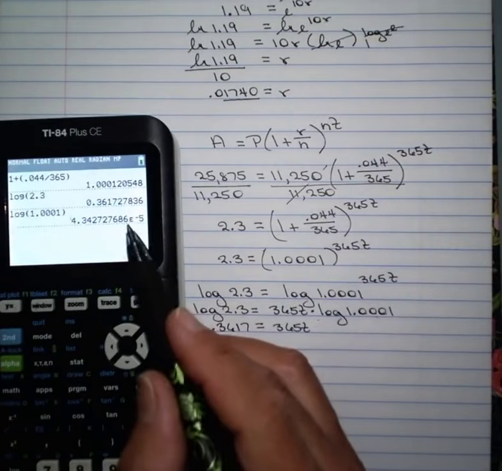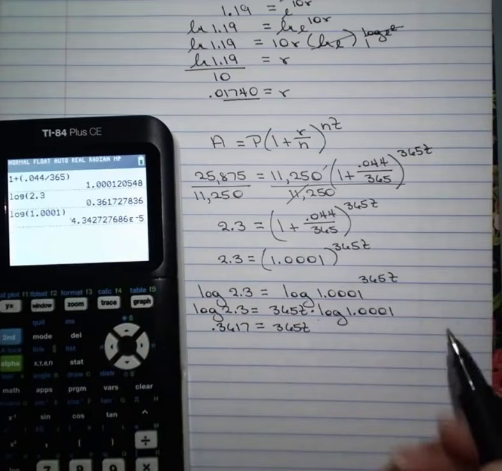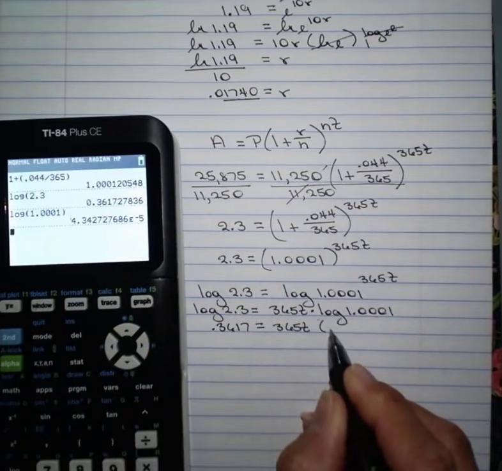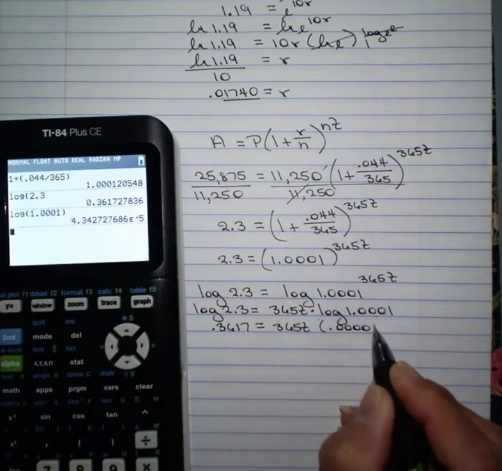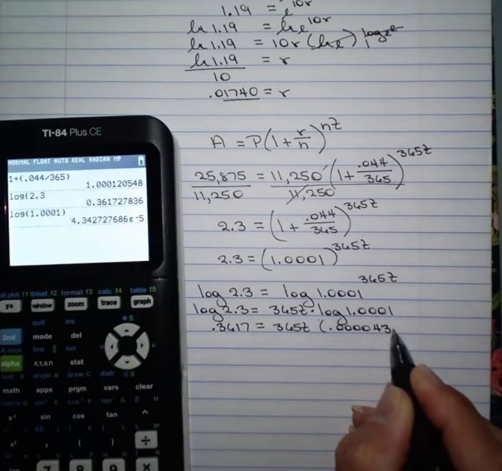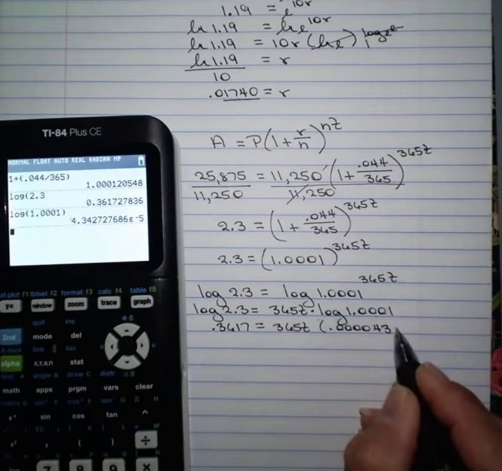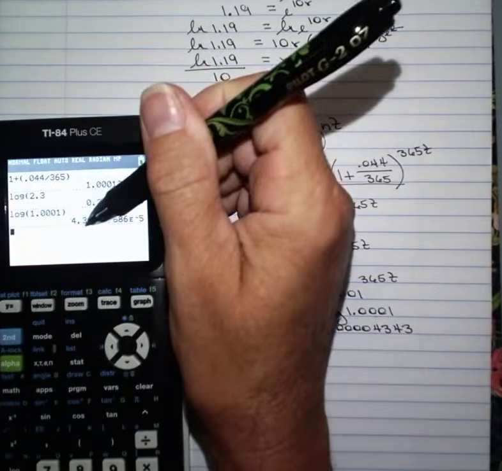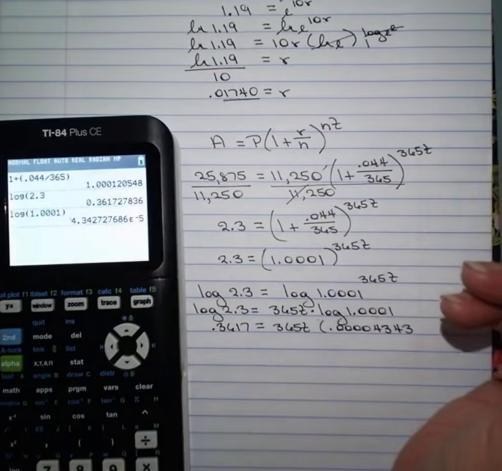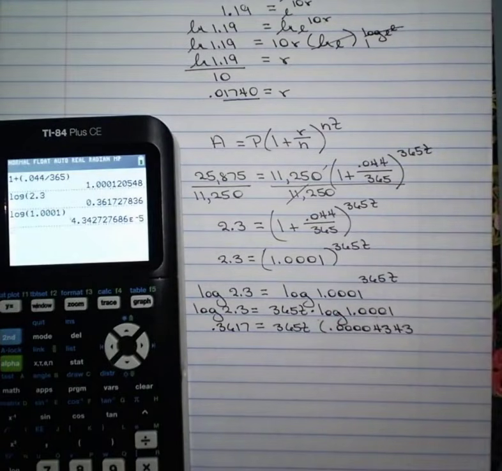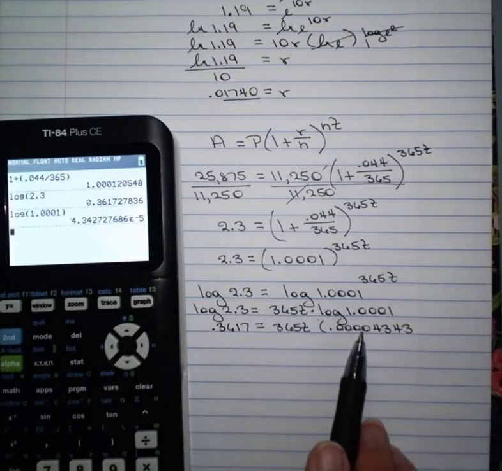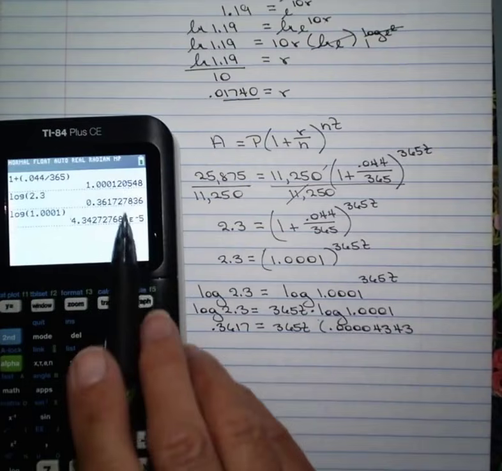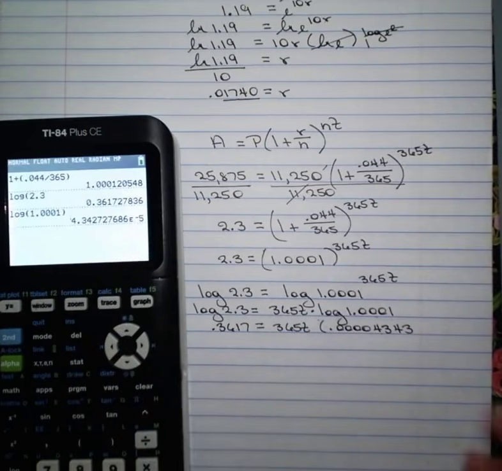And I find that it says move the decimal 5 places in the negative direction. So what it's going to be over here is times 0.0000, and I'll write down 4 significant digits: 4343, because I would round this one up because of the 7 next to it. So I'll round the 2 up and I get 0.00004343. The decimal was right here and it moved 5 places in a negative direction: 1, 2, 3, 4, 5. That's what that -5 means up there. So that's what this number is.